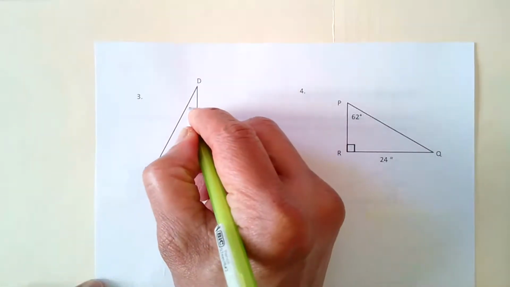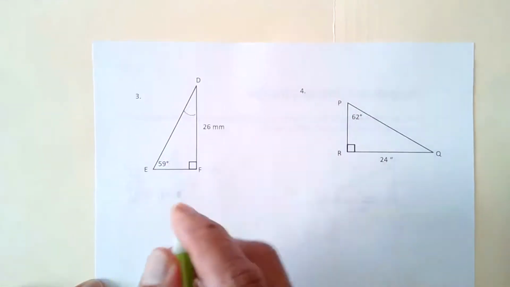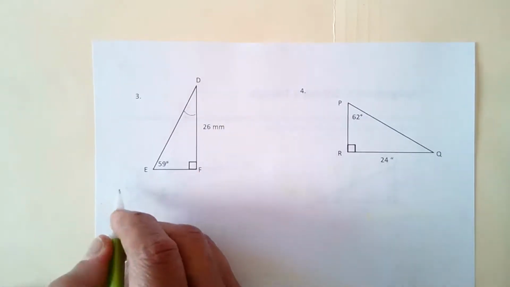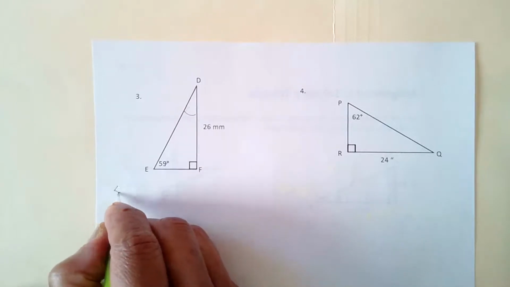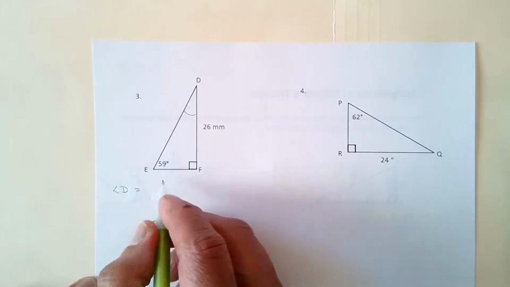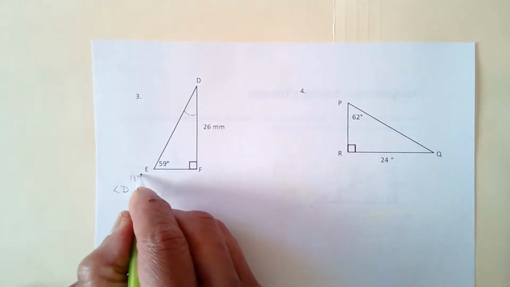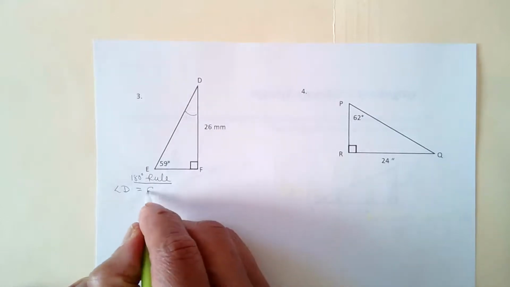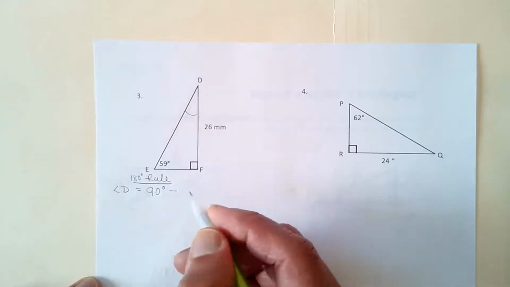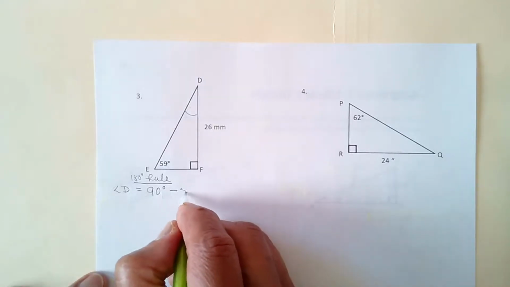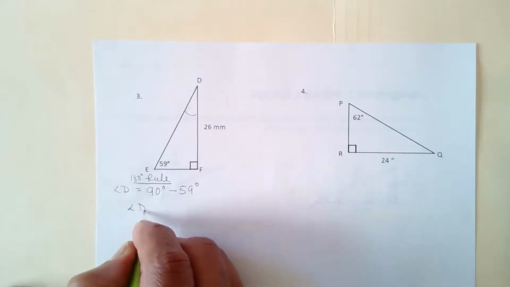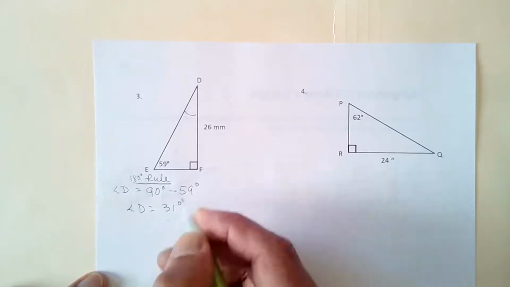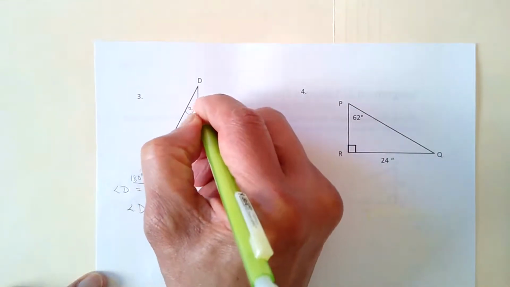So we'll find angle D. Now we're given 2 angles, 90 degrees and 59 degrees, so angle D uses the 180 rule. So angle D is 90 degrees minus 59 degrees, so angle D is equal to 31 degrees. So this is 31 degrees.